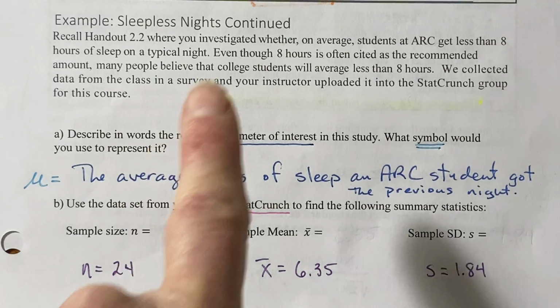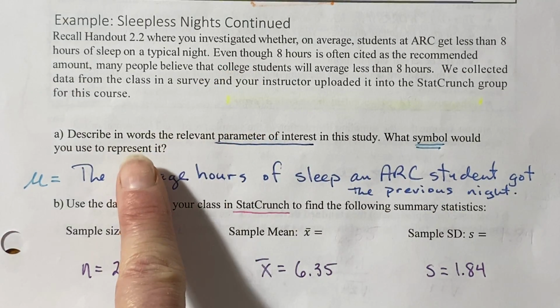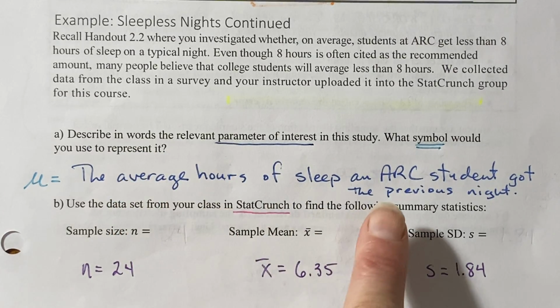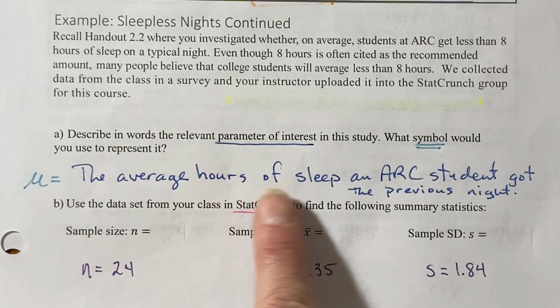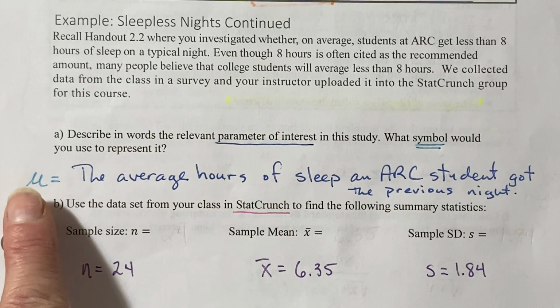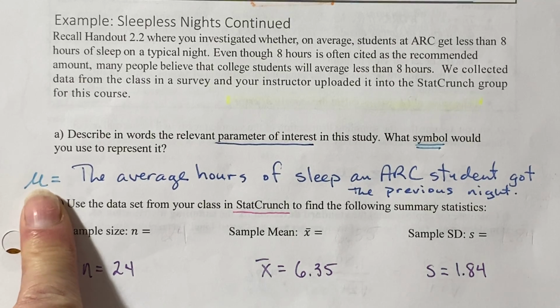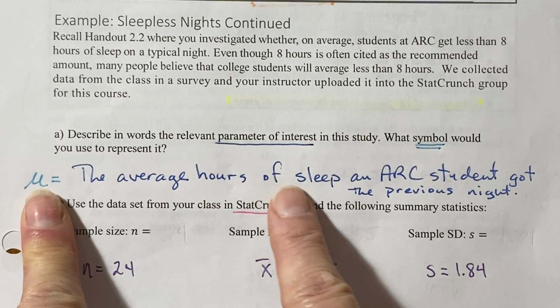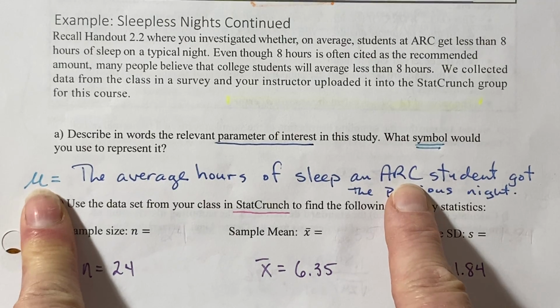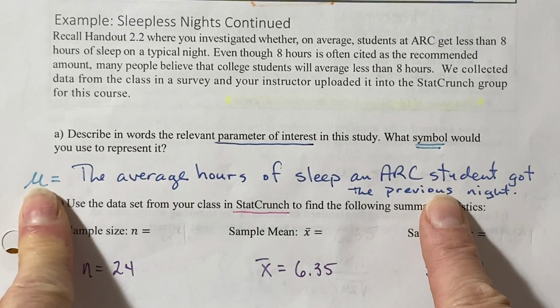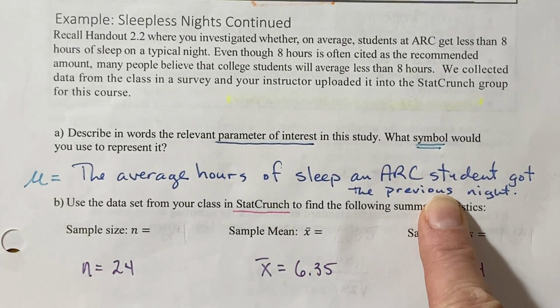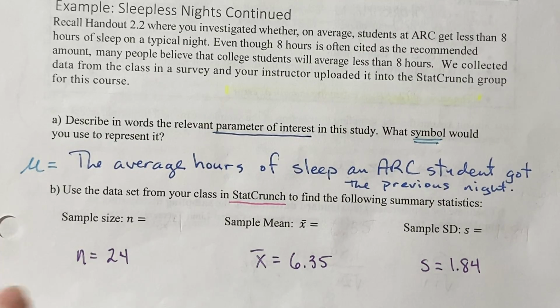So the parameter of interest for this study, recall, was the average hours of sleep an ARC student got the previous night. Mu is the symbol because this is a parameter. The population is ARC students. And the parameter is the average hours of sleep an ARC student got. So that is mu.